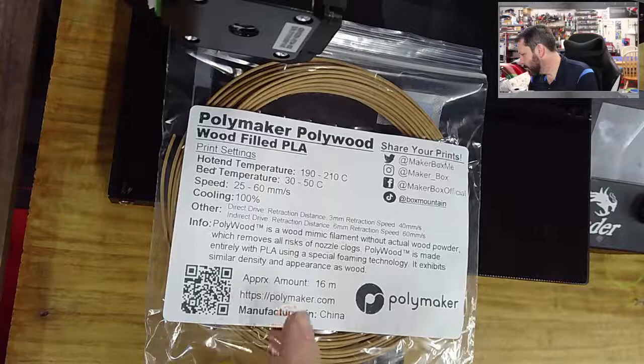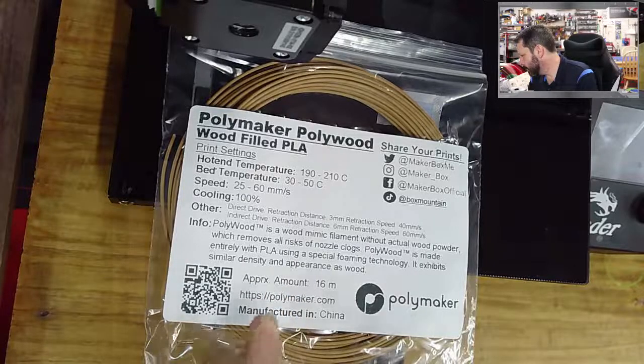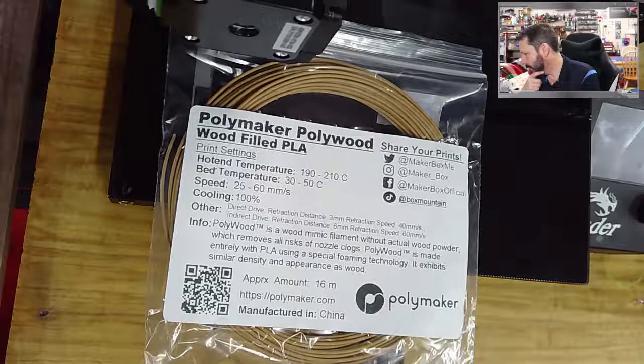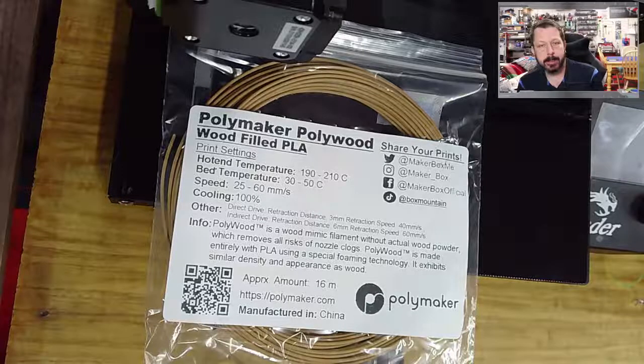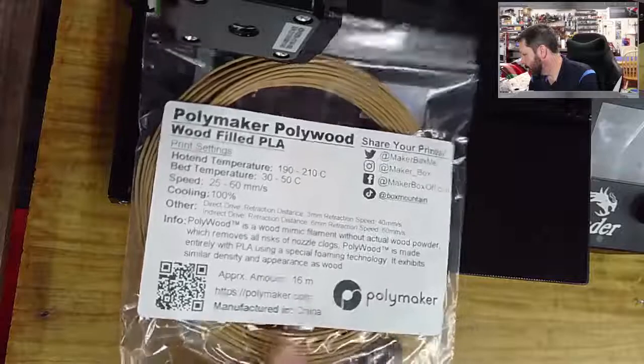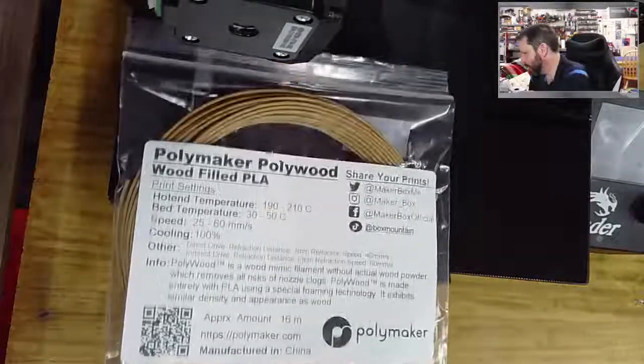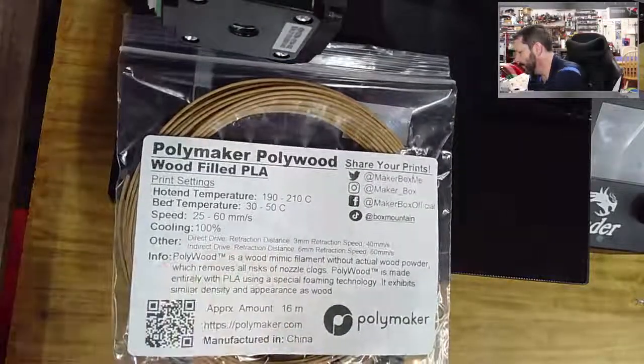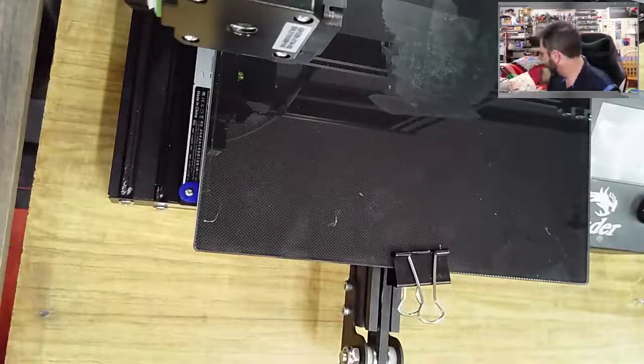So this one, I do want to print because it is one of the foaming ones. I'll see if I can find some of the actual foaming PLA, because it's a useful material if you're trying to print super lightweight stuff. This looks like it uses the same technology. That's why they gave me this retraction distance. I wondered why they gave me certain retraction distances for it. It's because of the foaming.